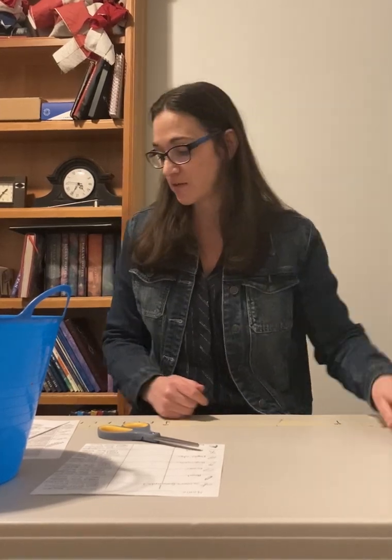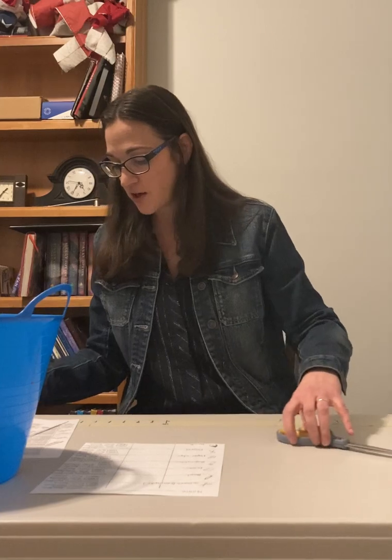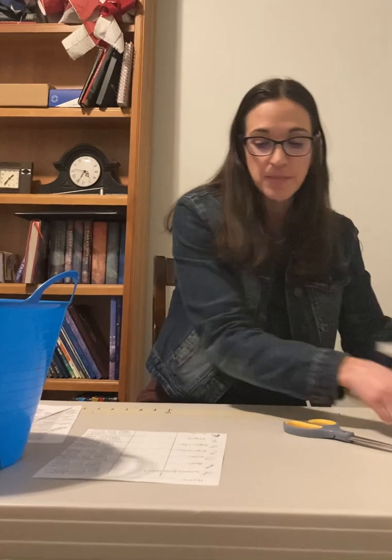Perfect. Good job, guys. All right, I have one more question for you guys before I let you start measuring your own things, okay? I want to know, with all of these different measuring tools, how do you know which one you should use? Okay, think about it for a second. Then talk to your neighbor. Tell your neighbor what you think.